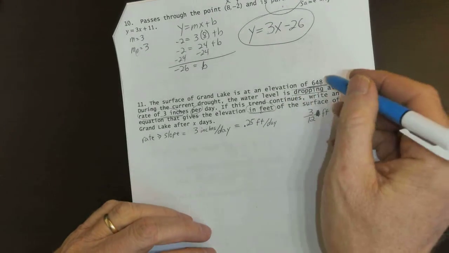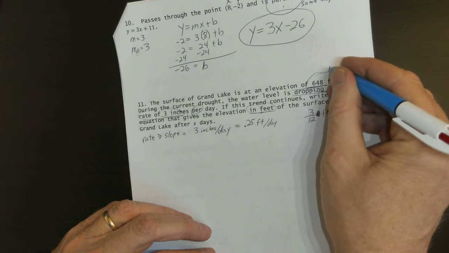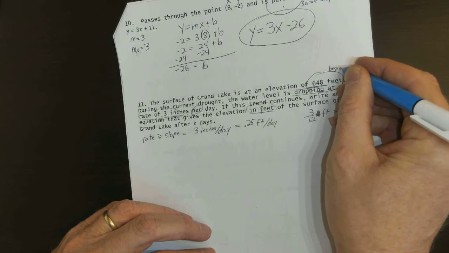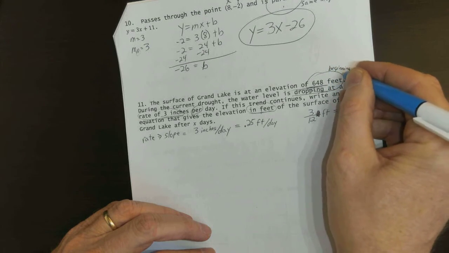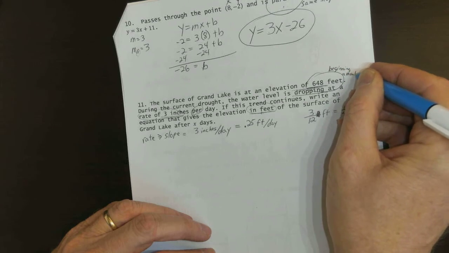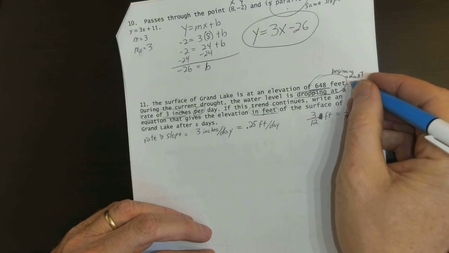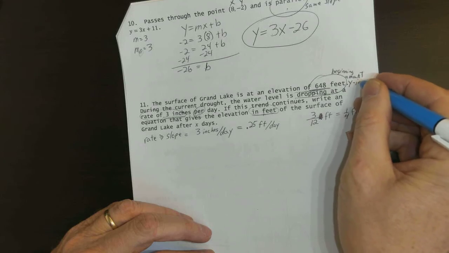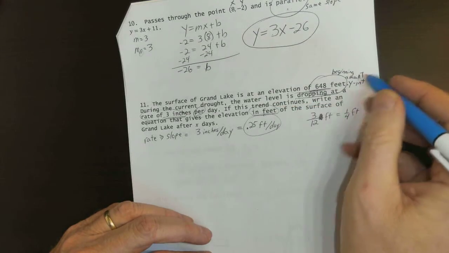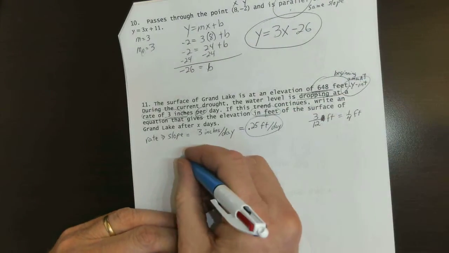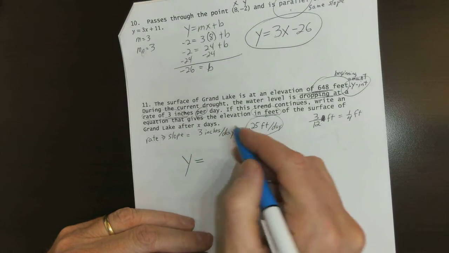Now, the 648 is kind of the beginning amount on day 0 or whatever for our problem. And a beginning amount kind of goes with the y-intercept. We got the slope, we got the y-intercept, we got the equation.